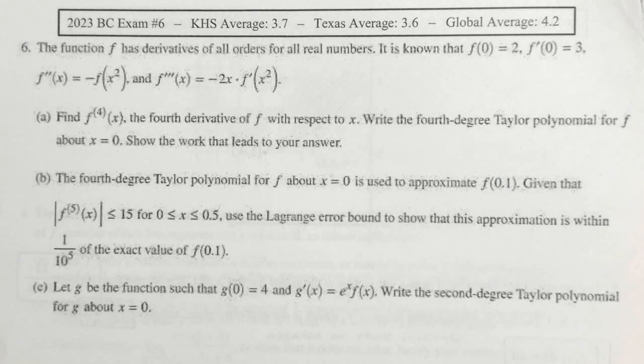All right, here we are on the last problem. This is from the 2023 AP Calculus BC exam. This was FRQ number 6, the series question.